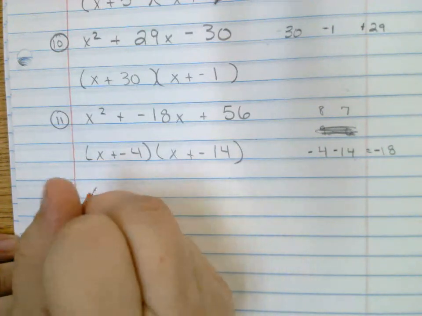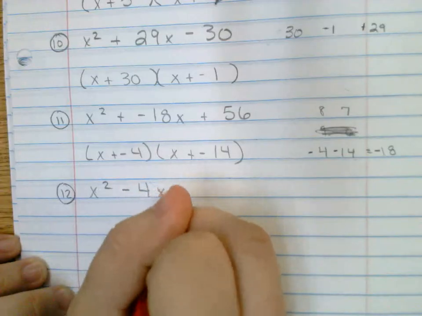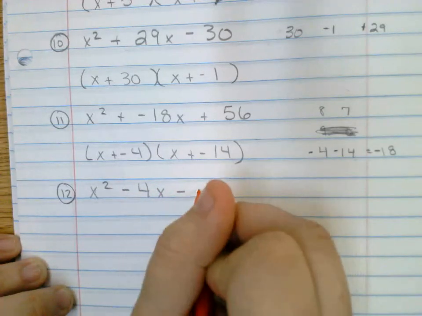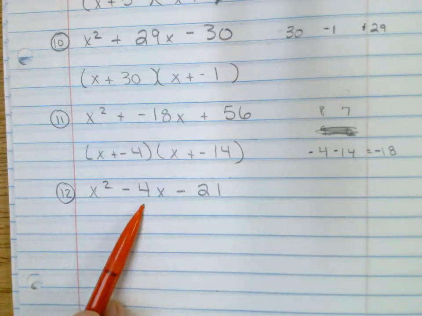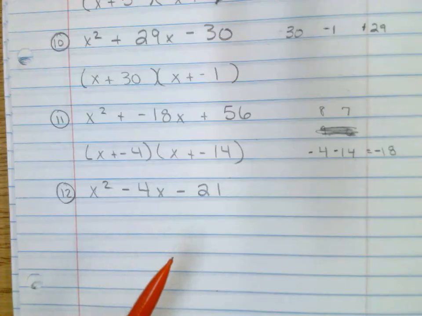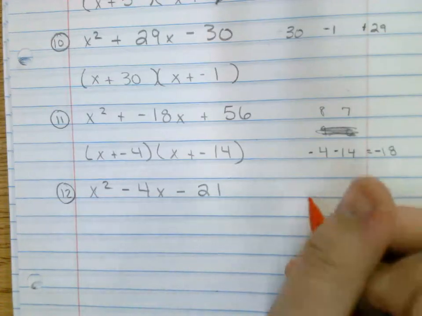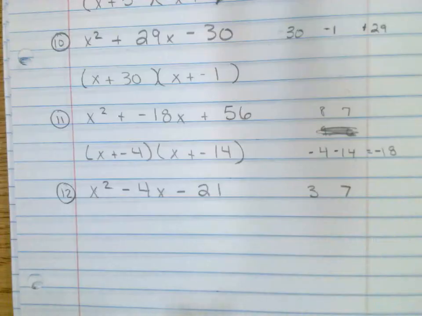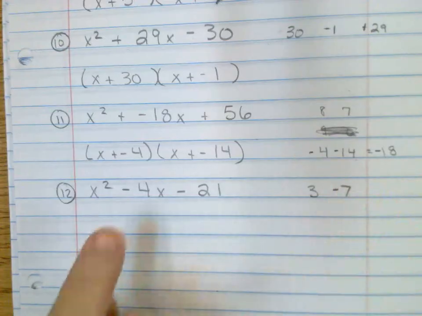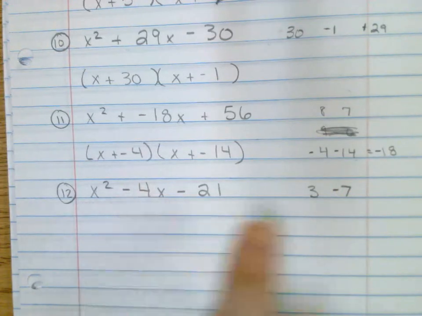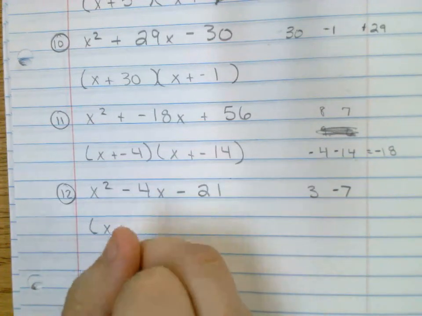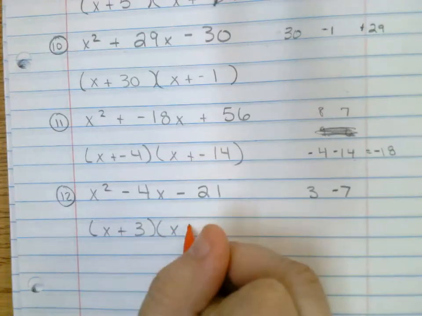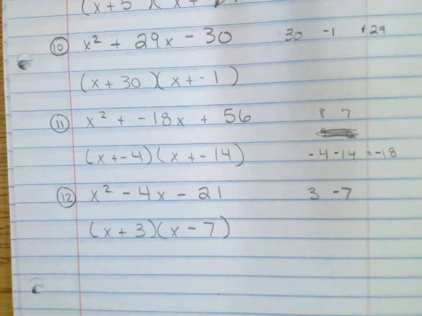You're going to do x squared minus 4x minus 21. So what multiplies to be 21 and adds to be negative 4? So what are things that multiply to be 21? 3 and 7. Okay, which one needs to be negative? The 7. Again, if you look at the center term, if the center term's negative, that means my bigger number needs to be negative. So this one's going to be x plus 3, x minus 7. Any questions on these?